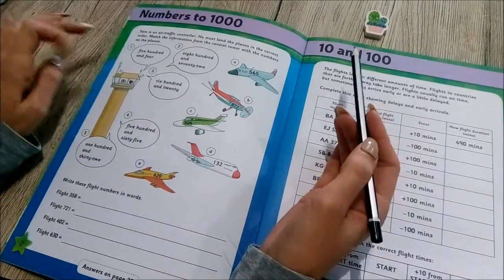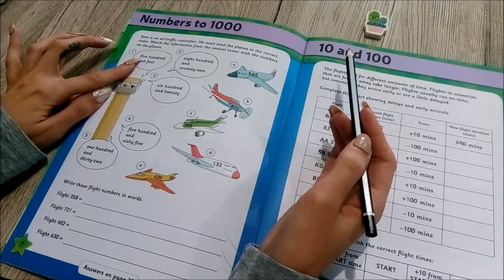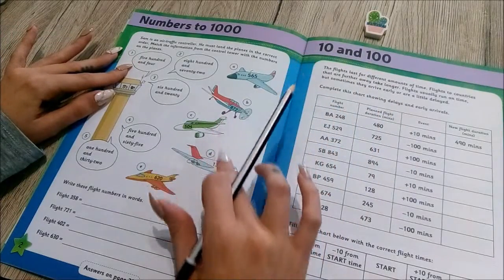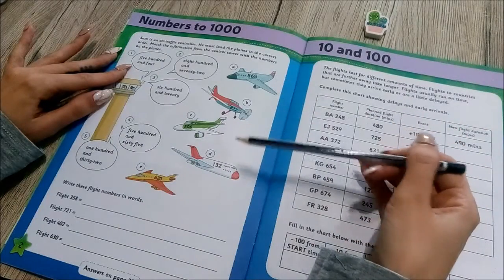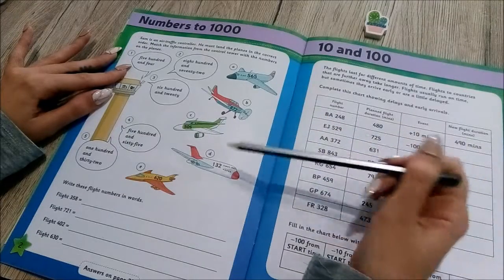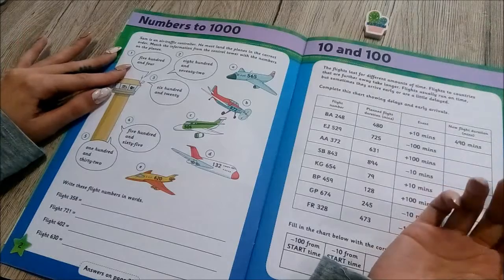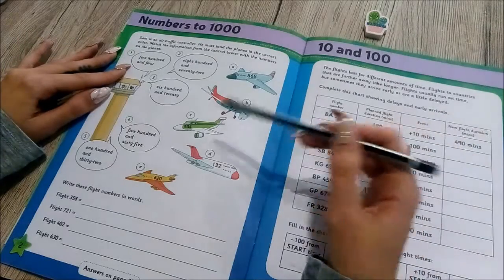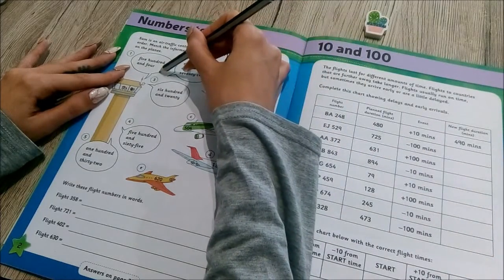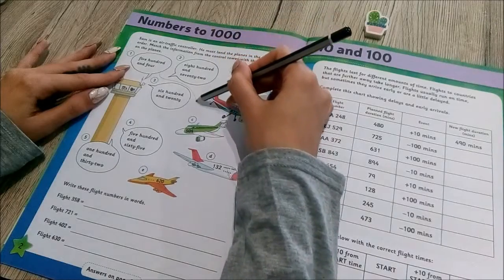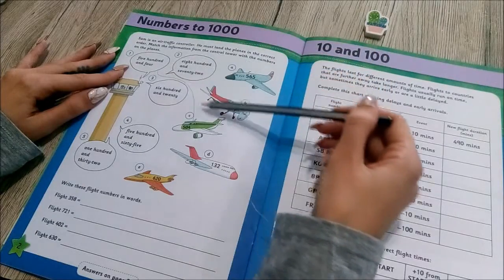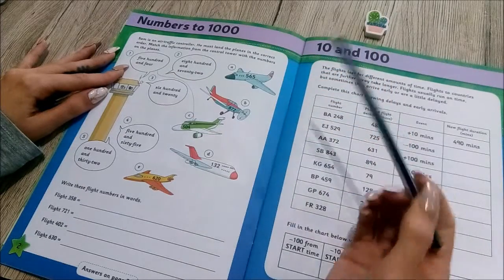So the first one, what does it say? 504, well done. Okay, so have a look at each plane. Which one has 504 on? Is it A, B, C, D or E? C, yes it is, well done. So what we need to do is we need to match, so we're going to do a little line from number 1, 504, to letter C, the plane that has 504 on.